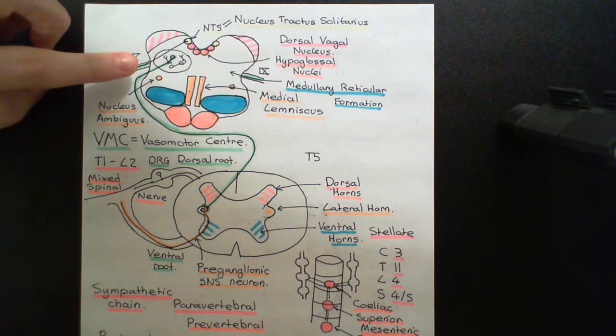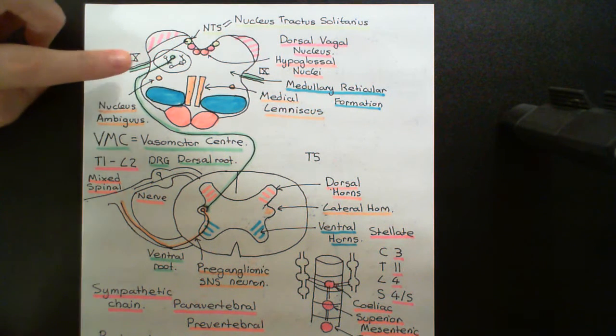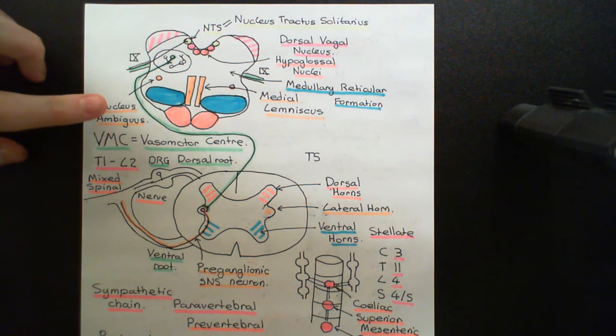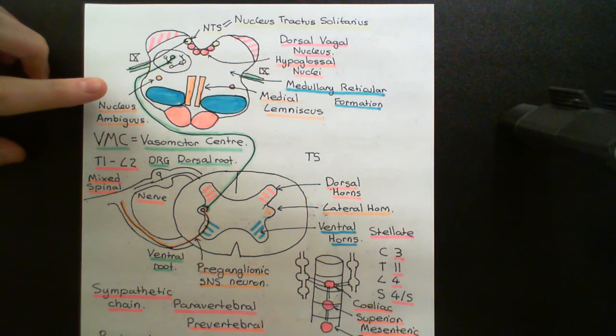So far what we have seen is the vasomotor centre, which controls sympathetic output to the vascular smooth muscle cells surrounding arterioles, particularly in areas such as the skin, the skeletal muscle and the gastrointestinal tract, where we can alter blood flow there.